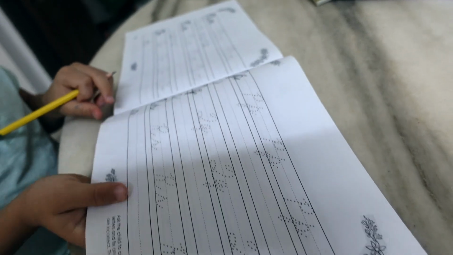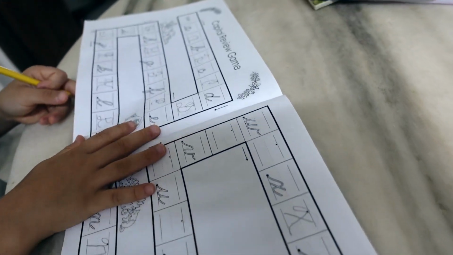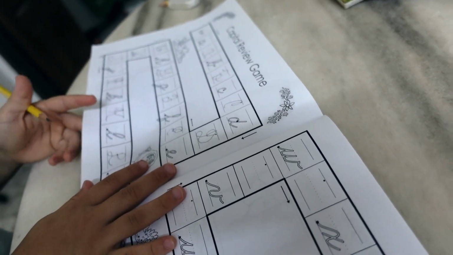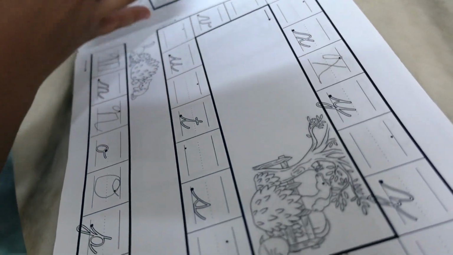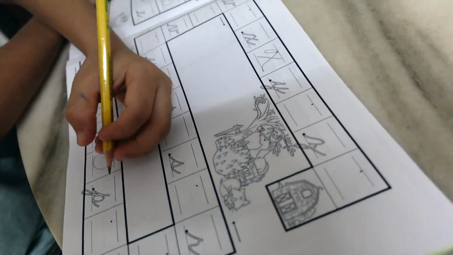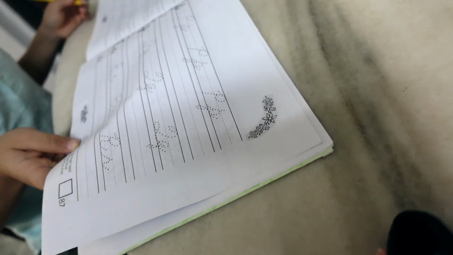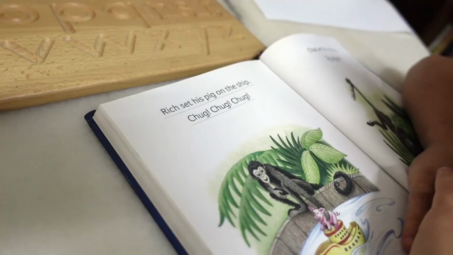Very good. So what are you working on over here? I'm working on capital review game. Capital review game. So you're adding all your capitals. And then if you forget how to write it, you can come back here and look up how to write your capital. From Dashing to Learning Cursive, you're almost finished with this book.